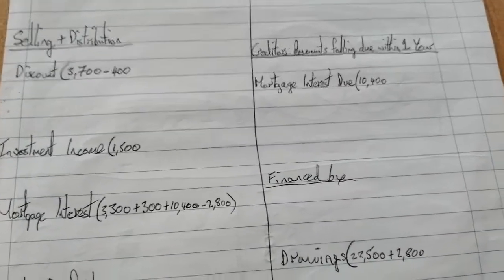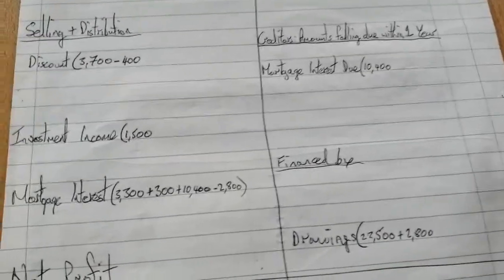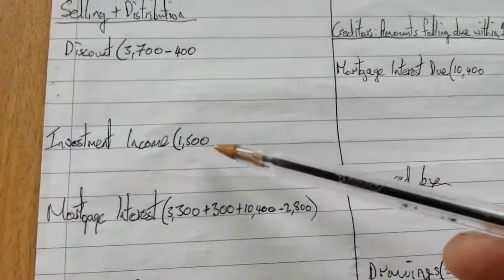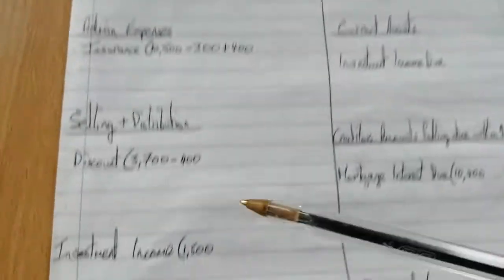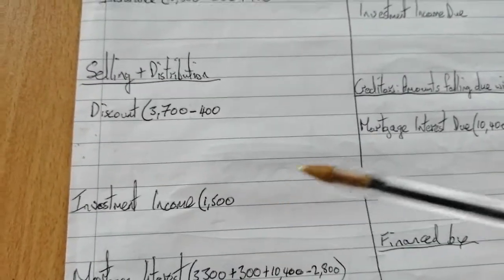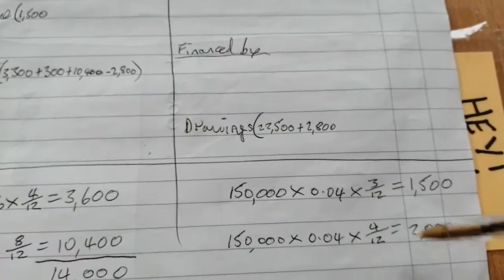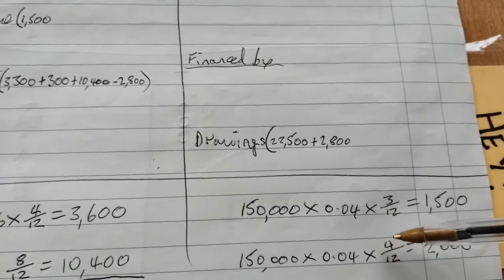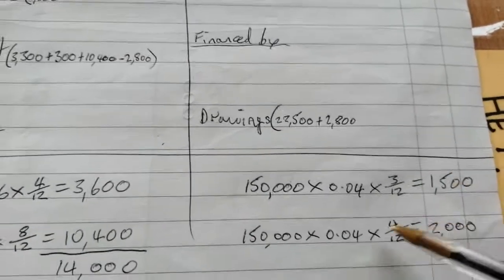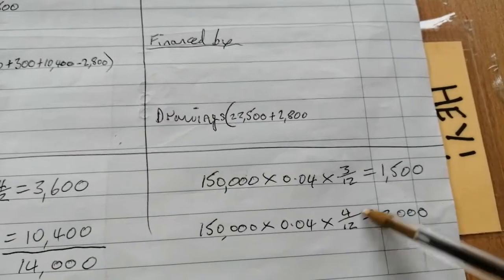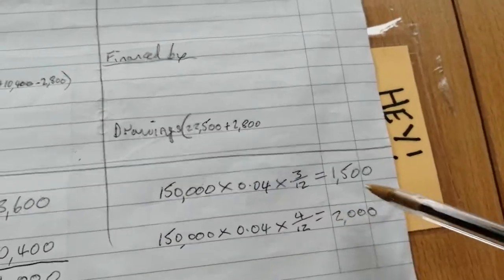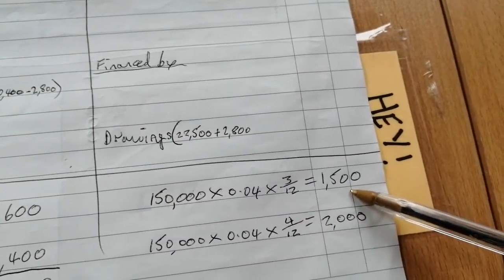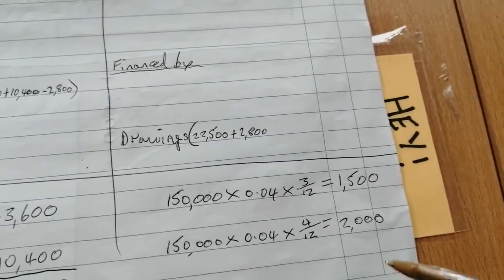So on to the investment income then, and investment income due. So far we've worked out that the investment income for the first 3 months, which was included in patents, is 1,500. We know that there were only 4 months of the year that you owned those investments for, because you purchased them on the 1st of the 9th, you got them late in the year. So the total amount of your investment income that you should have received for the year is this 2,000. If you've already received 1,500, then you only have 500 more to receive.